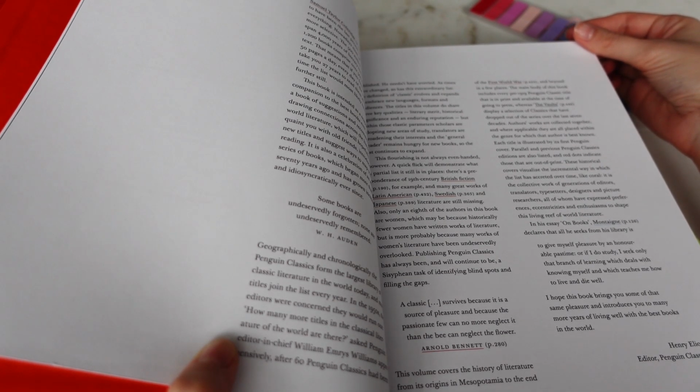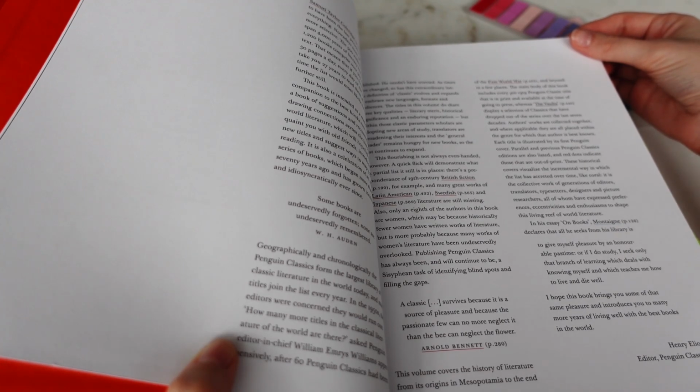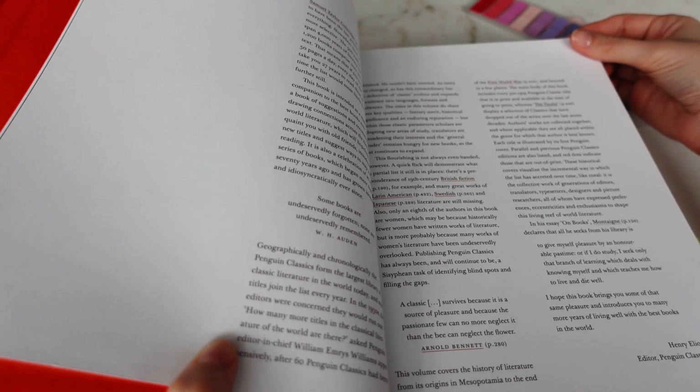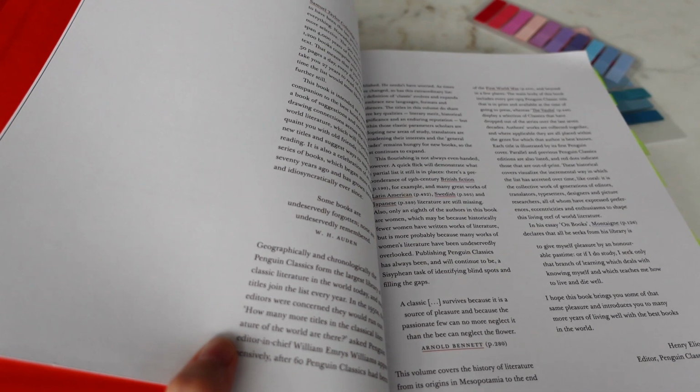Authors' works are collected together, and where applicable they are all placed within the genre for which the author is best known. Each title is illustrated by its first Penguin cover. Parallel and previous Penguin Classics editions are also listed, and red dots indicate those that are out of print. These historical covers visualize the incremental way in which the list has accreted over time, like coral. It is a collective work of generations of editors, translators, typesetters, designers, and picture researchers, all of whom have expressed preferences, eccentricities, and enthusiasms to shape this living reef of world literature.